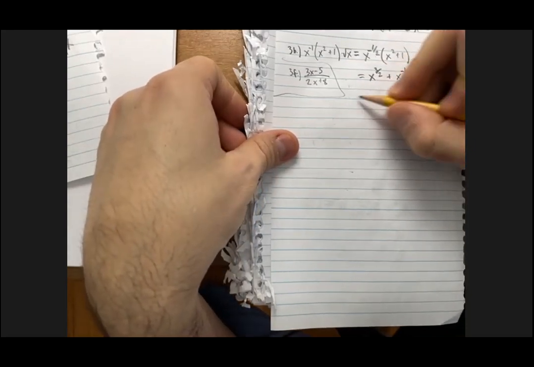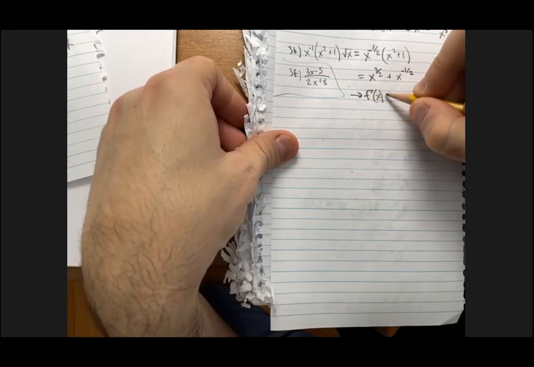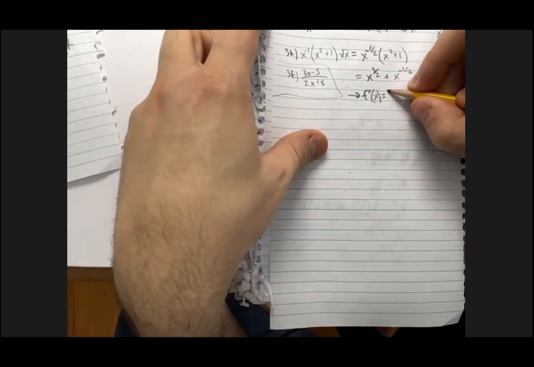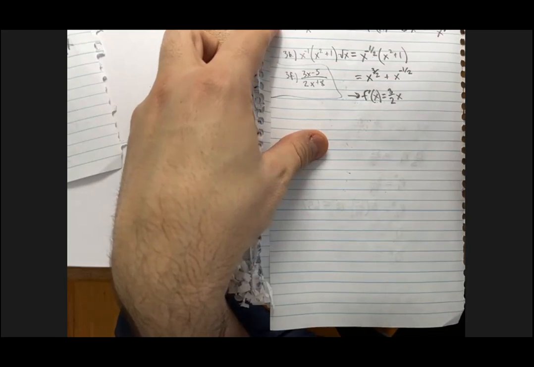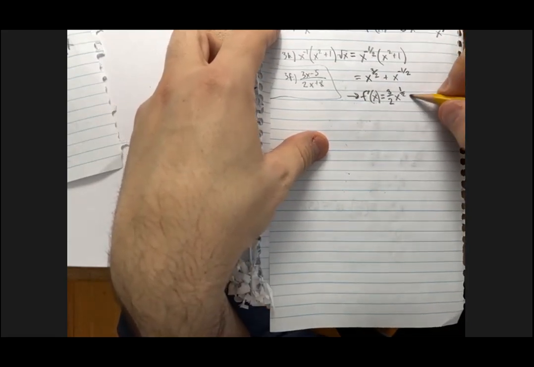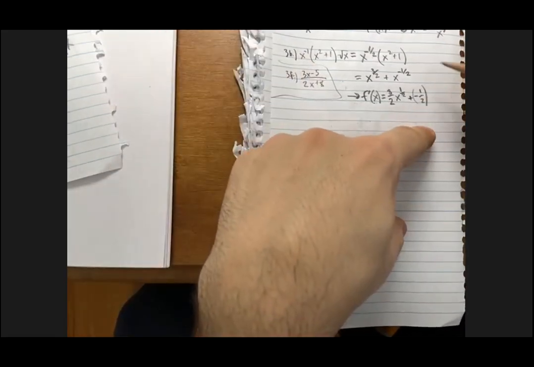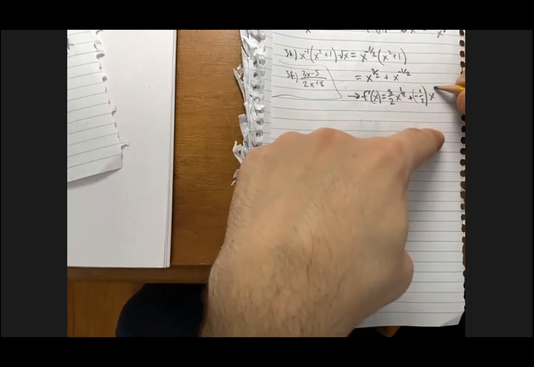Now I'm ready to take the derivative of it. F prime of x equals, the derivative of x to the 3 halves is 3 halves x to the 3 halves minus 1 power, that's 1/2, plus negative 1/2 times x to the negative 3 halves power.